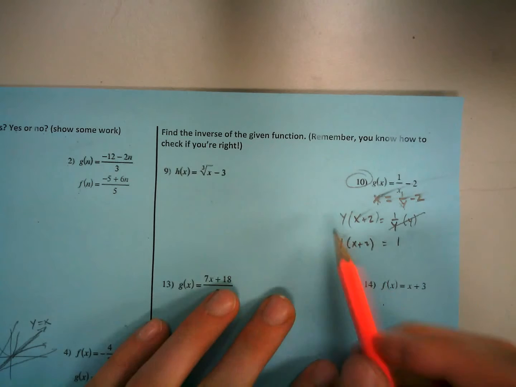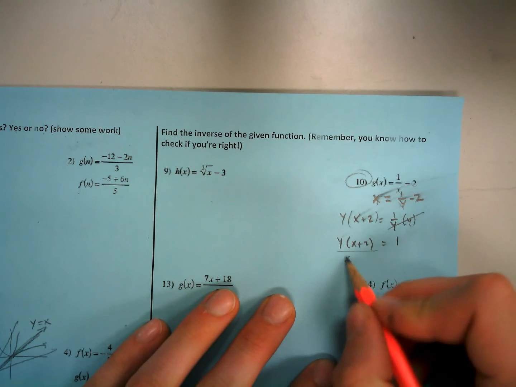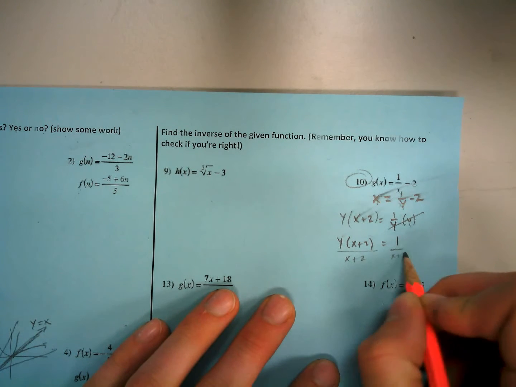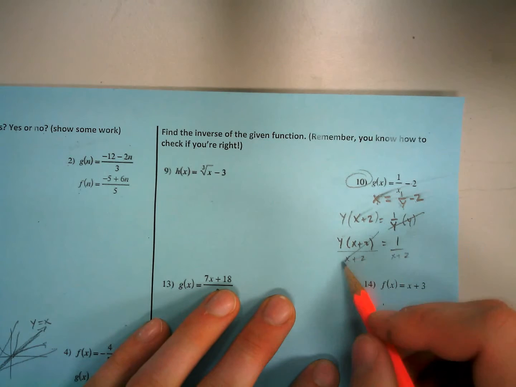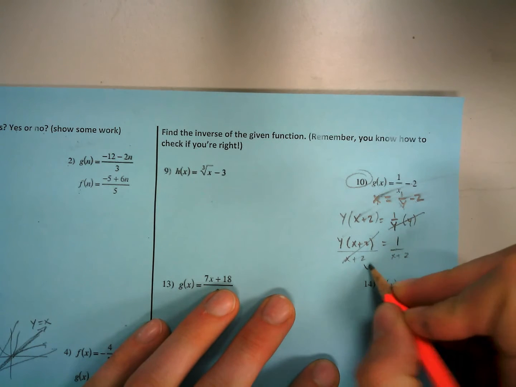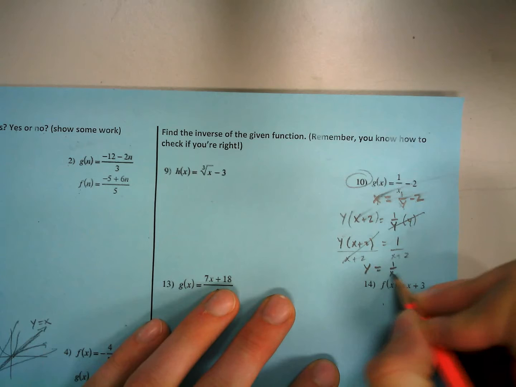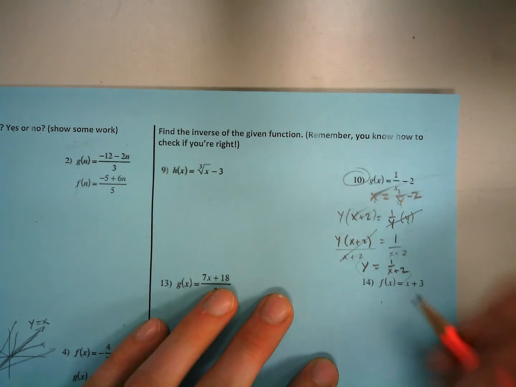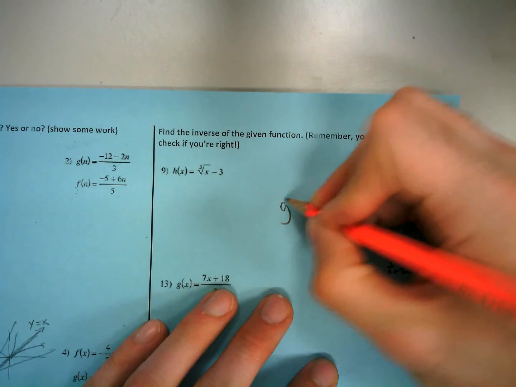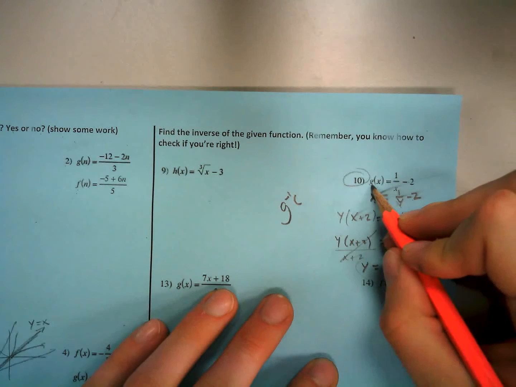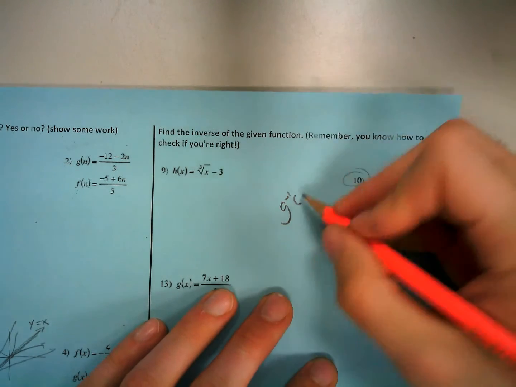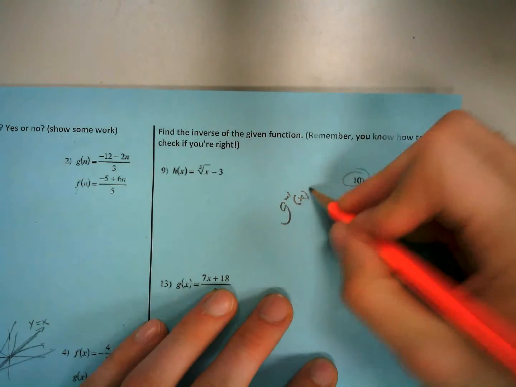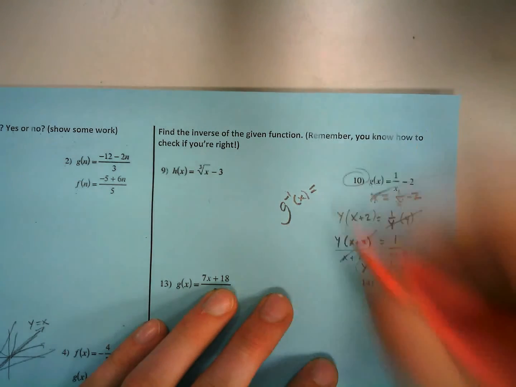And I think we can if we divide by x plus 2 on both sides. Those factors cancel out. You got y equals 1 over x plus 2. We're almost done. Let's write this with function notation. The inverse of g, careful, we use g, not f. G inverse is 1 over x plus 2.